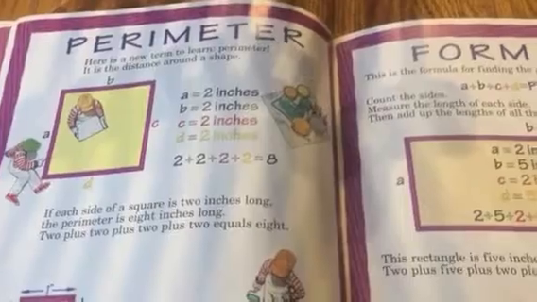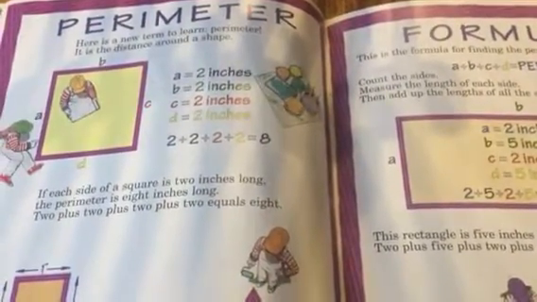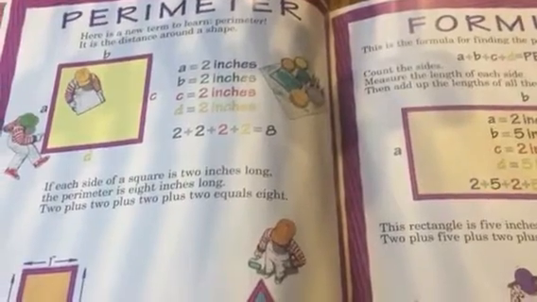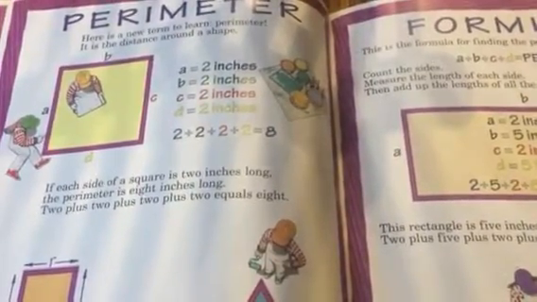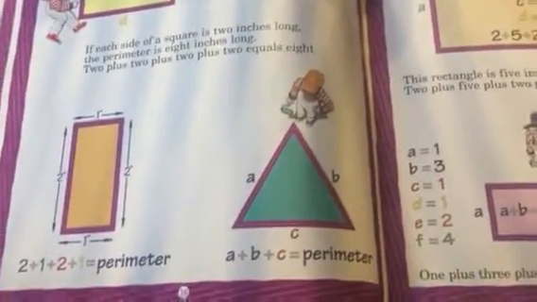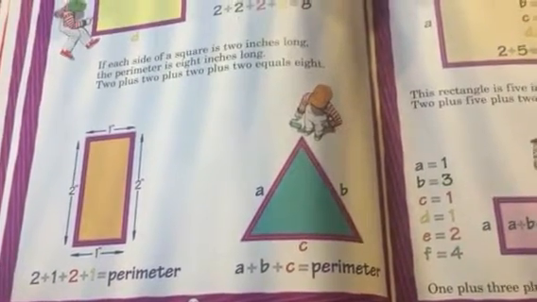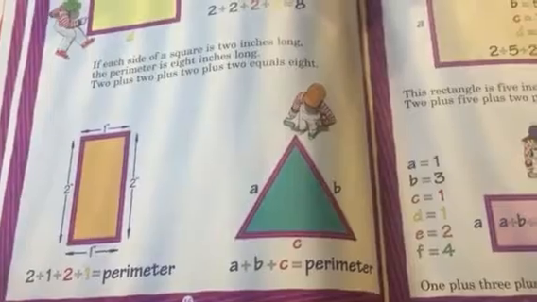Perimeter. Here is a new term. Perimeter. It is the distance around a shape. If each side of a square is 2 inches long, the perimeter is 8 inches long. 2 plus 2 plus 2 plus 2 equals 8. The rectangle, 2 plus 1 plus 2 plus 1 equals the perimeter. On the triangle, it's A plus B plus C.